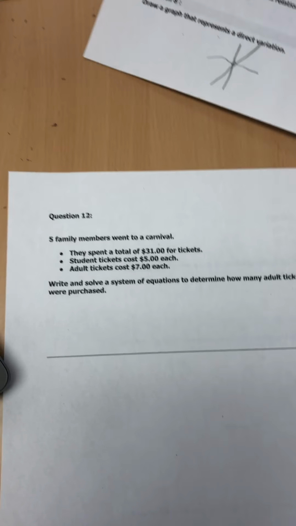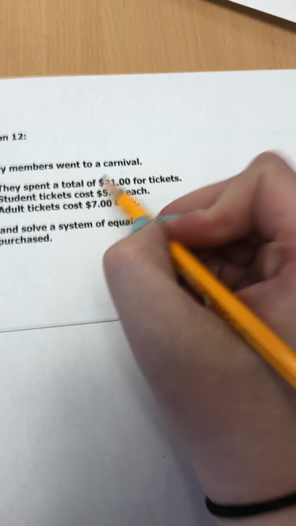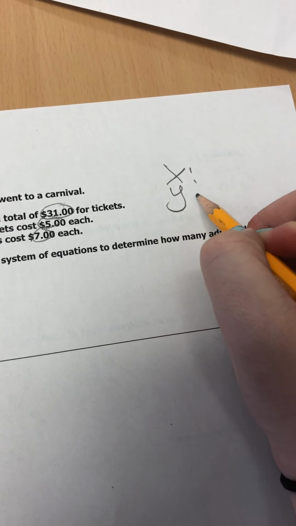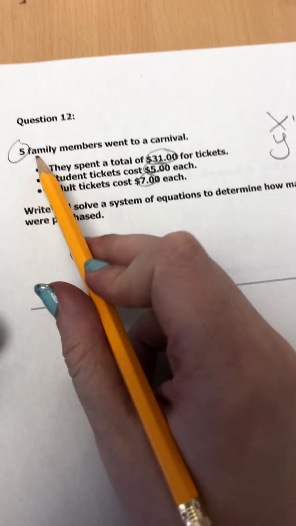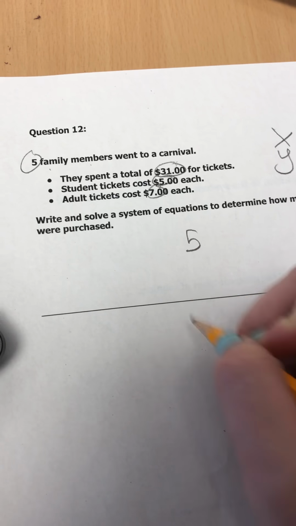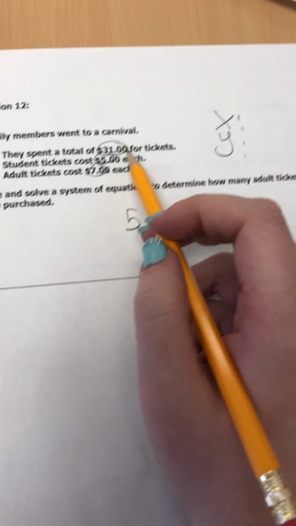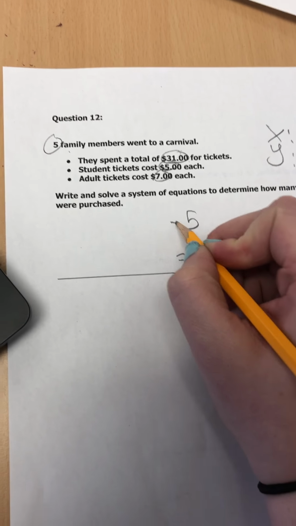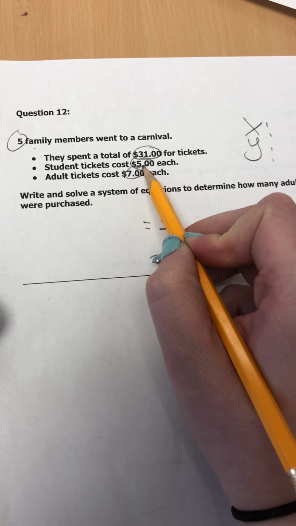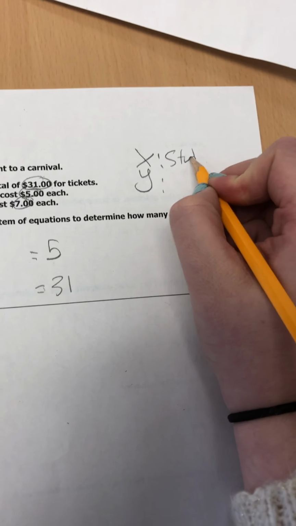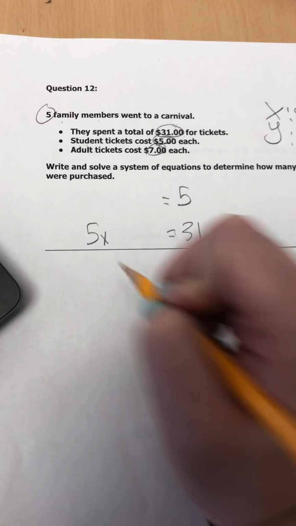All right, so our last problem, we're seeing a lot of words, so let's circle our numbers. And there's no letters, so we're gonna have to use X and Y. All right. So it says 5 family members went to the carnival. So we know that 5 people went. They spent a total of $31, okay? So that is different because this has $, this does not, so that's gonna have to be a different amount. All right, so it says $5, that's gonna go with my dollars, and they said that was for students, so we'll make that X. So it's $5 for each student, so we're gonna write that as 5X.